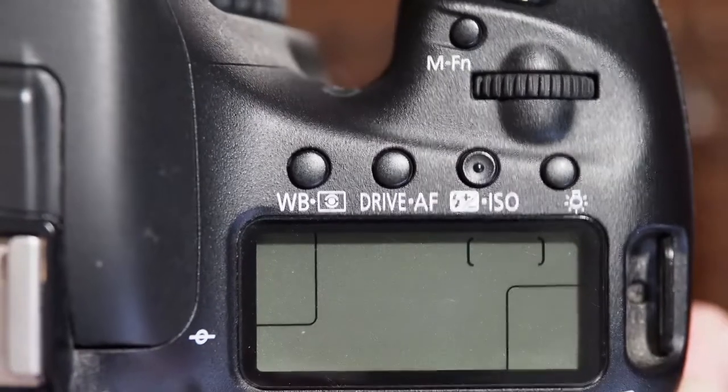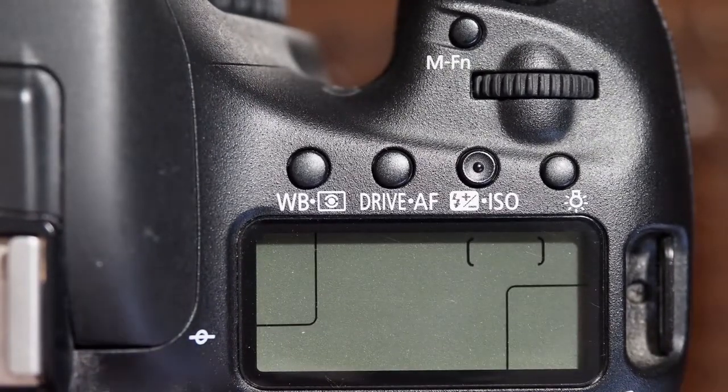Don't forget the shutter button has two sensitive spots on it. Half a press takes the focus and the exposure, and once it's done that, you finalize it by pressing it all the way down. The shutter opens and takes the picture.